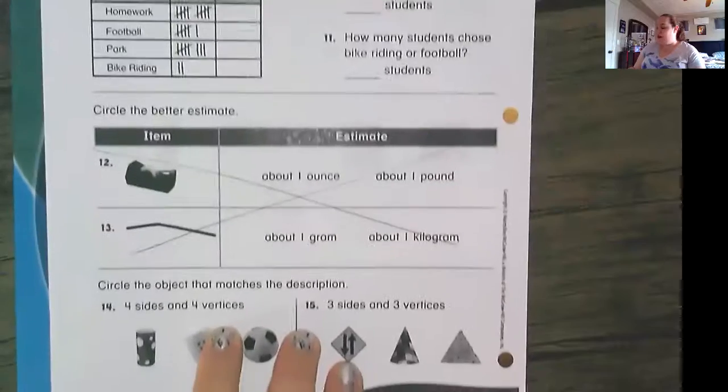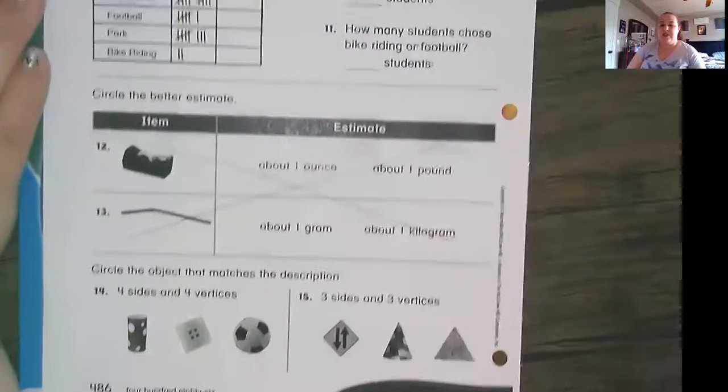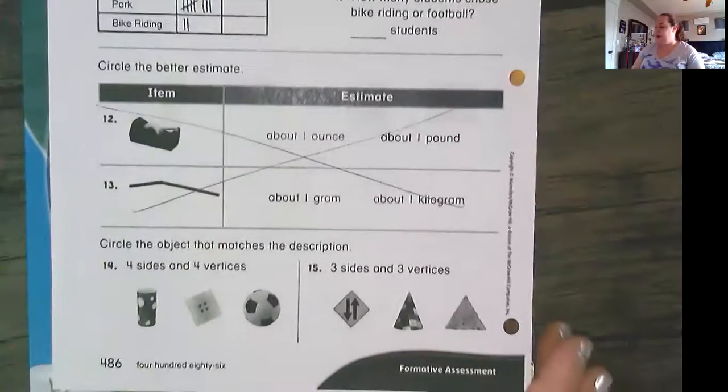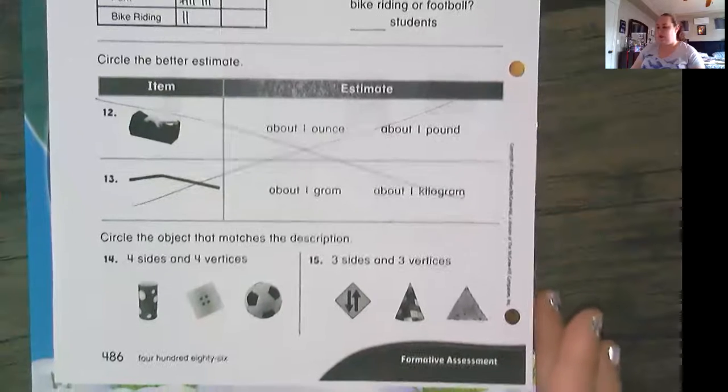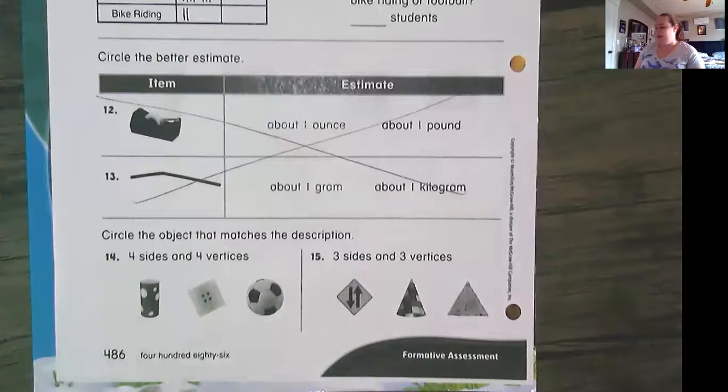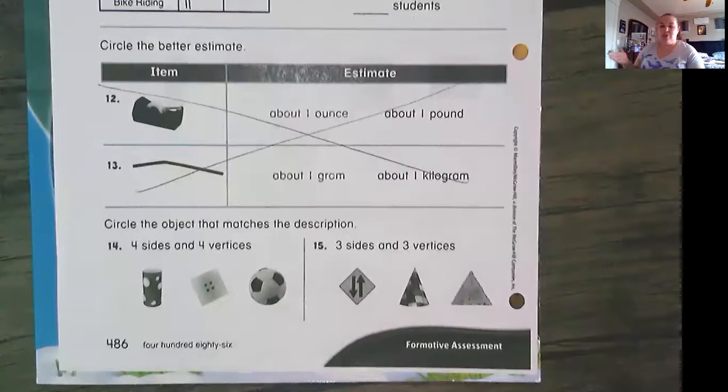12 and 13 are crossed off. Those were from chapter 13, which we have skipped, and you can always do this summer if you'd like to. We won't get to it by the end of the year, but that's something that you're going to learn in future grades, so you don't need to worry too much about that.